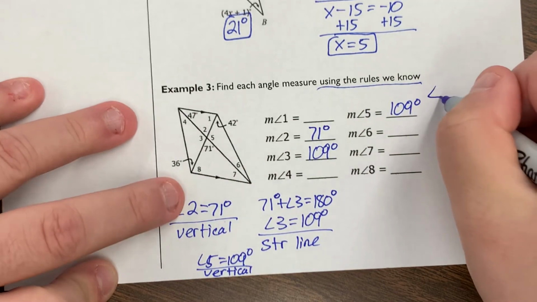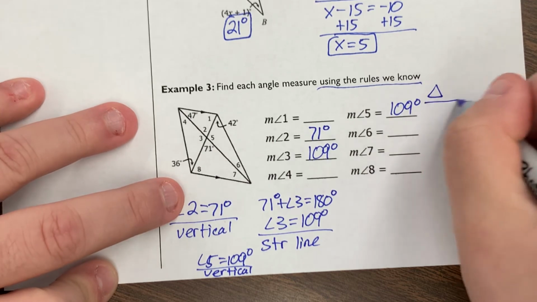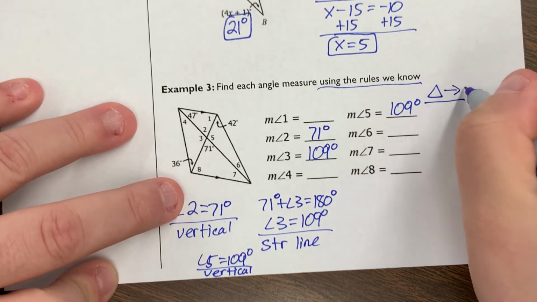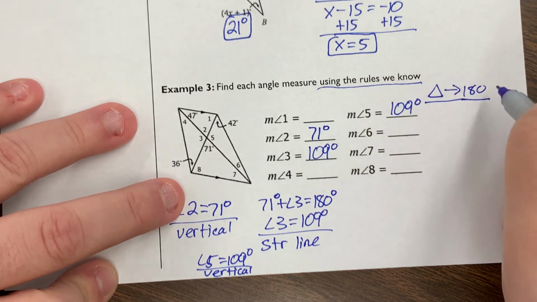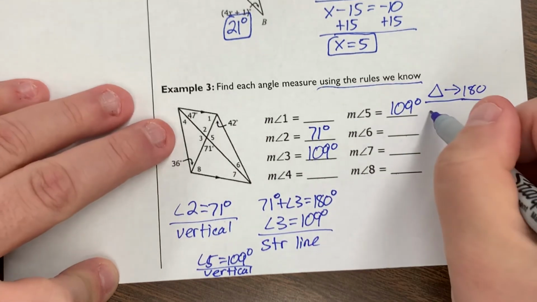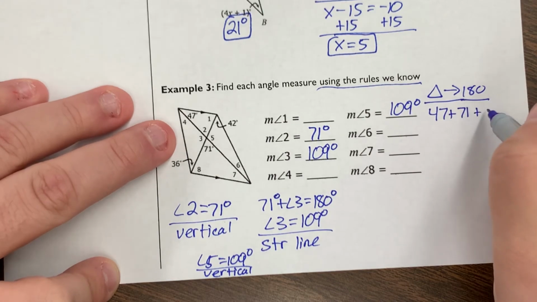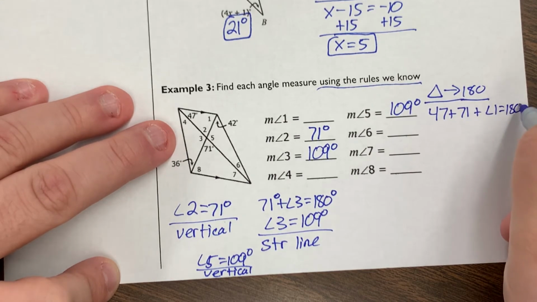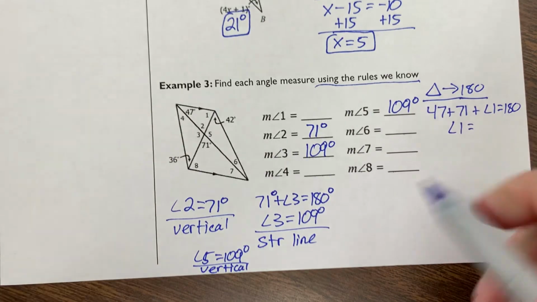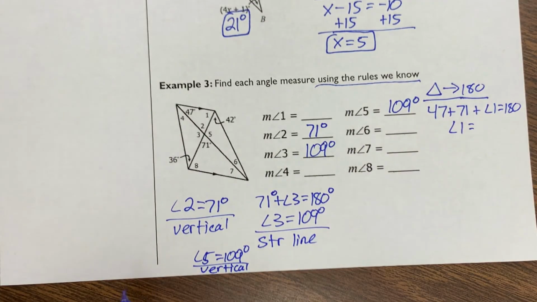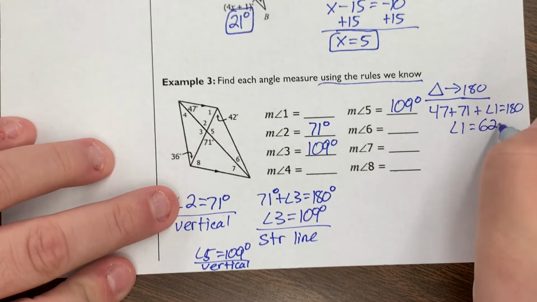The top triangle. So all of these are due to triangle being 180. We're just going to do all of them right in a row. The top triangle, 47 plus the 71 from angle 2 plus angle 1 is 180. So angle 1 will end up being, we'll just go subtract those off. 180 minus 47 minus 71 comes out to be 62 degrees.